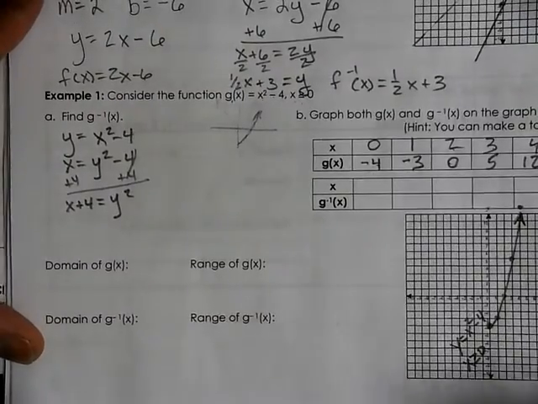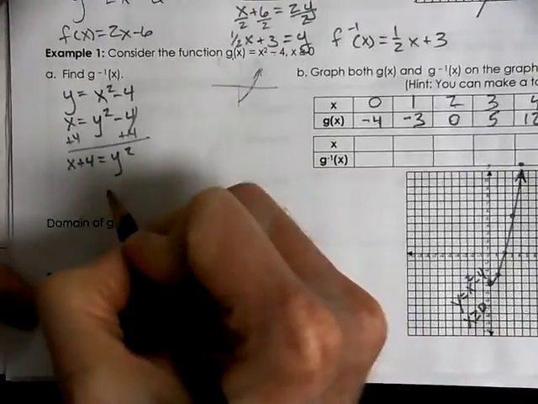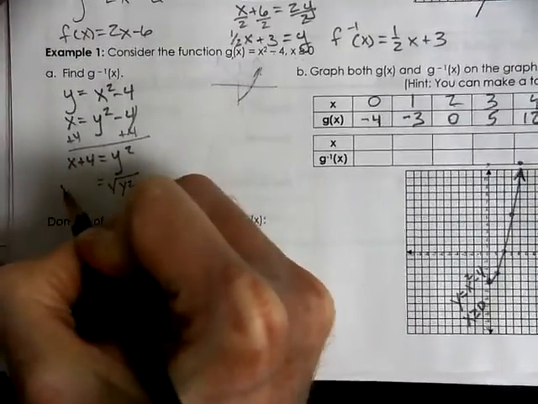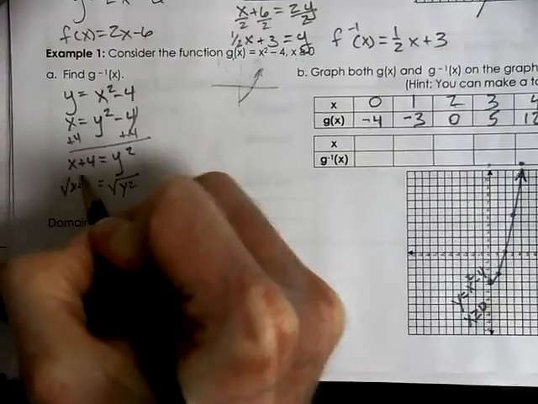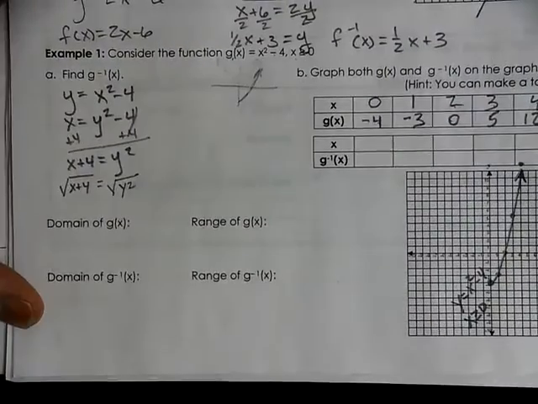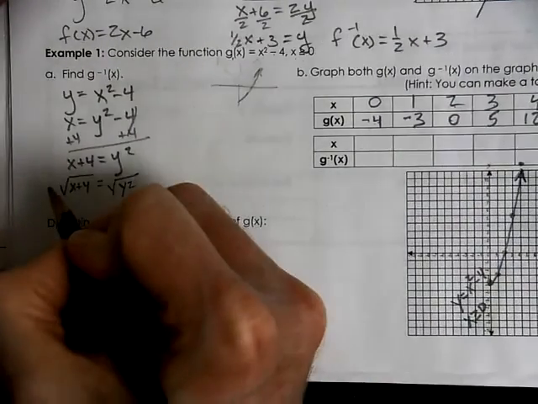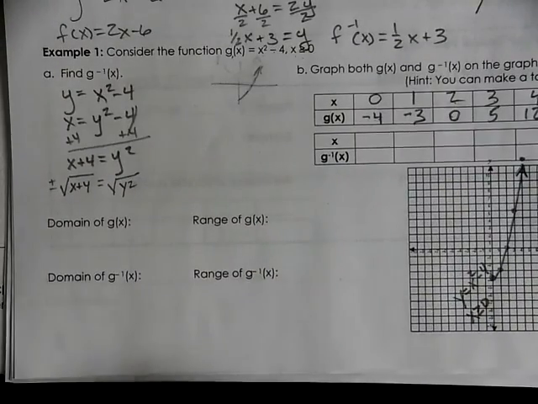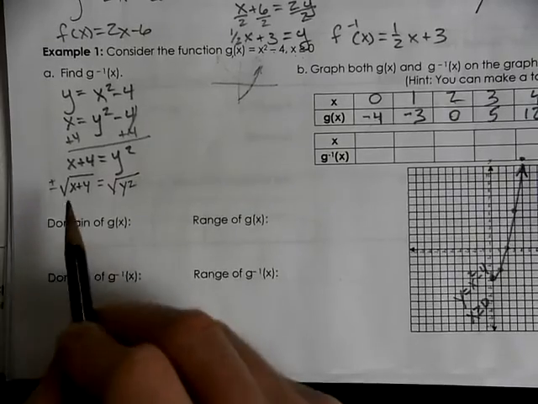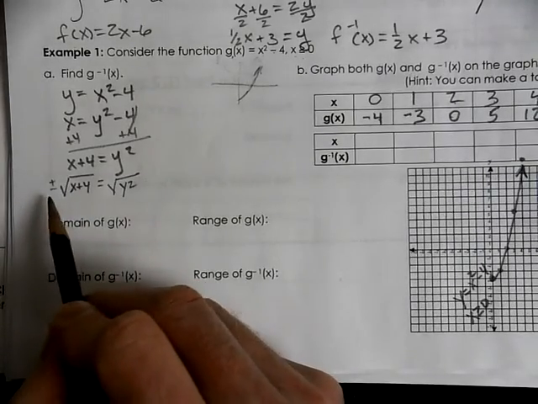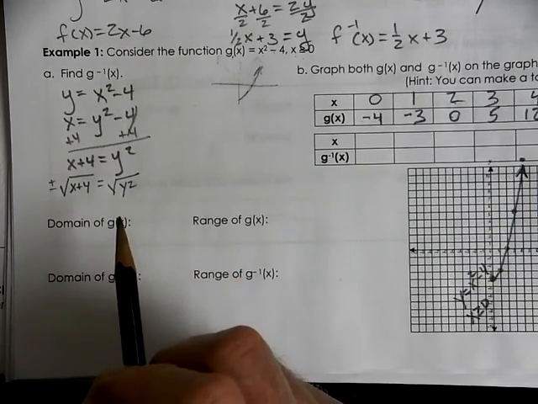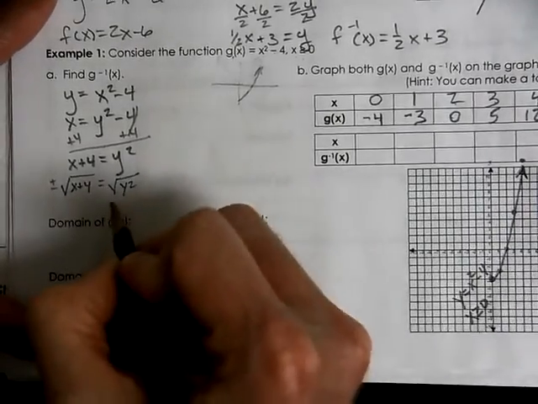And then, as we've learned, we're going to take the square root of y squared, and remember, when we take the square root of y squared, theoretically we'll have a plus or a minus. But because we're only dealing with x values that are positive, we're not going to have any y values that are negative.